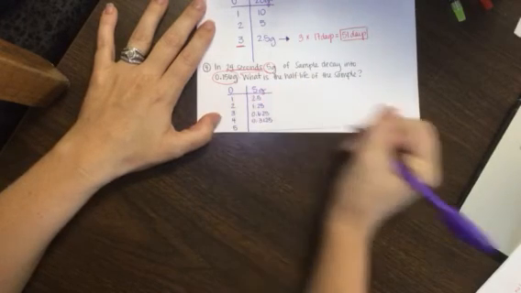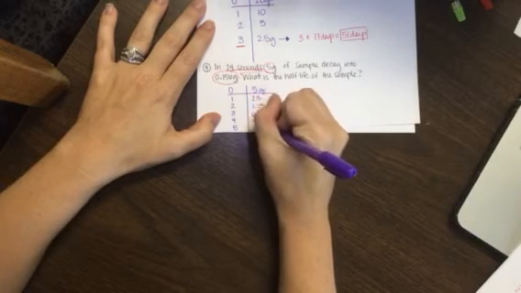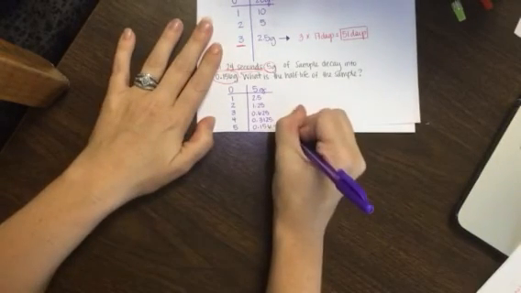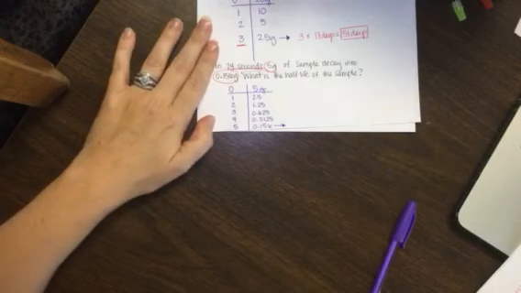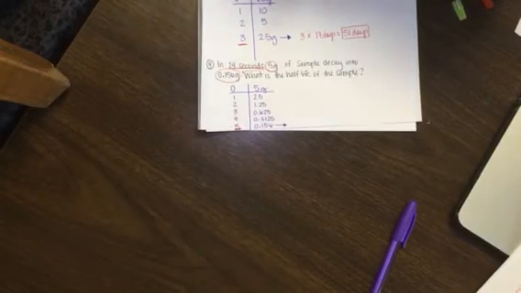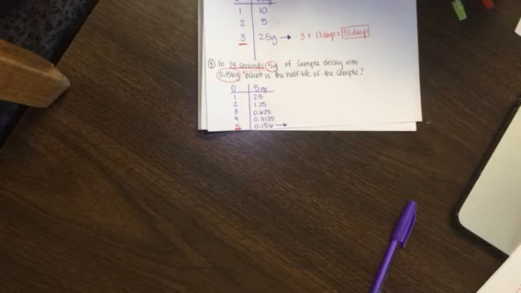And at 5 half-lives, 0.156. So there is that magic number I'm looking for, right there. So it's going to take 5 half-lives for me to get from 5 grams to 0.156 grams. And it's telling me that it took a total of 24 seconds for all 5 of those half-lives to occur.